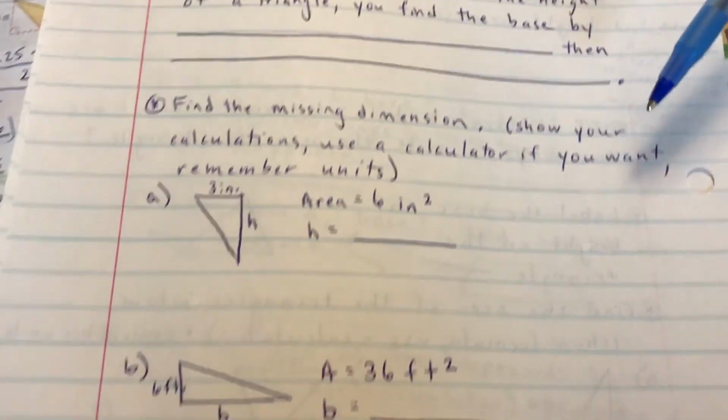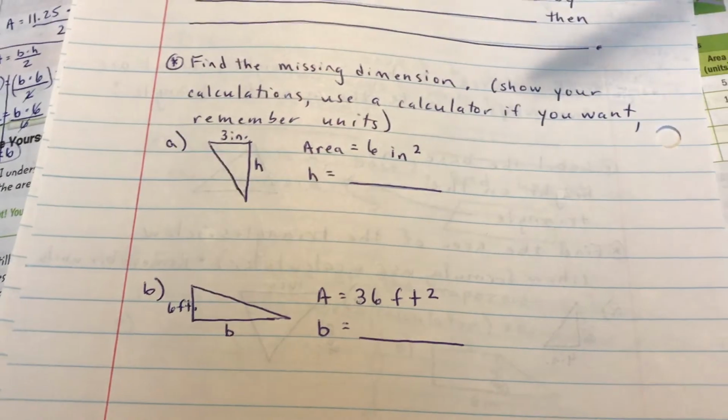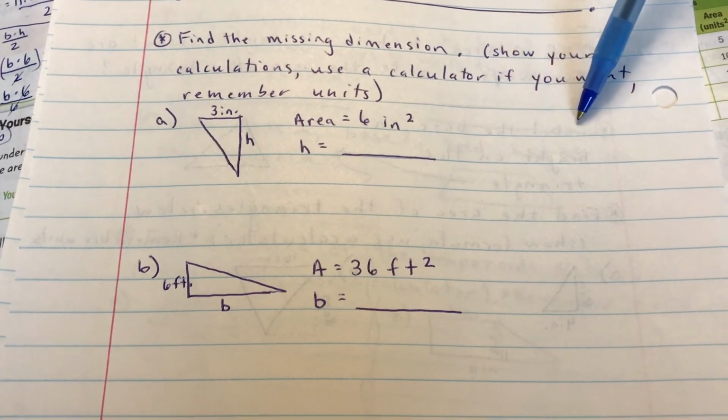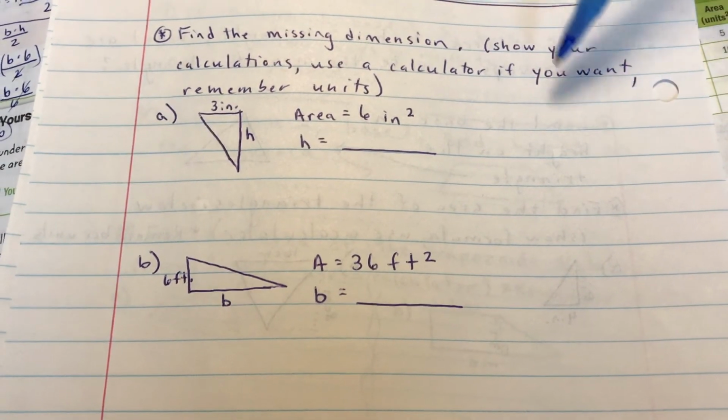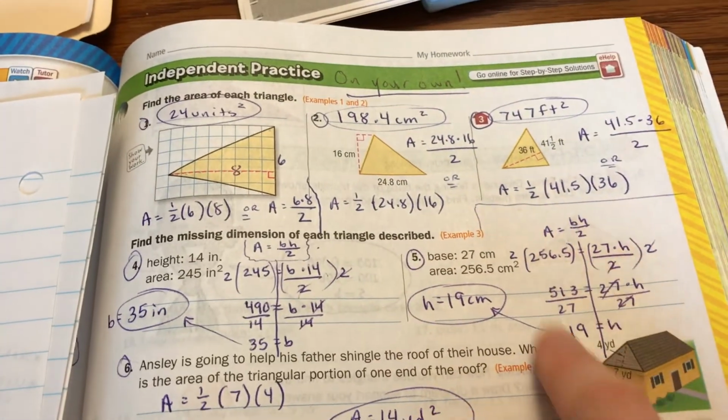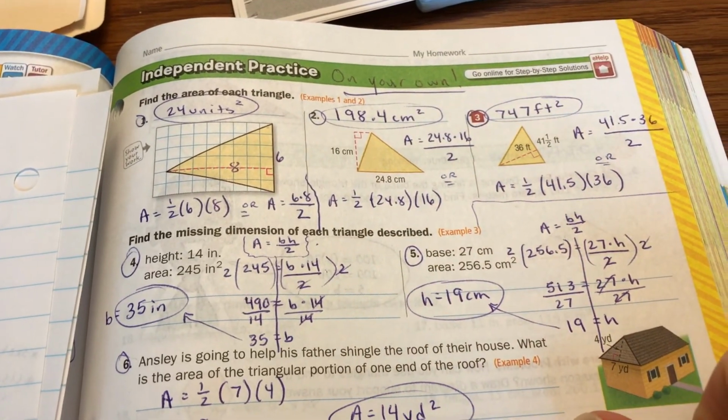Find the missing dimension down here for these two. And to show your calculation, you need to show your work. So show how you set up the equation and how you solved it. You can use a calculator if you want. When you show your work for those, it should look like this right here.